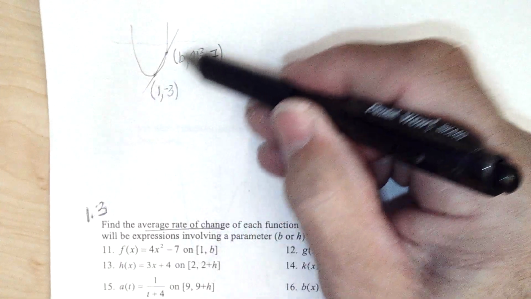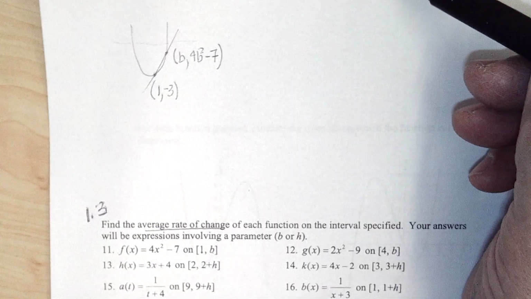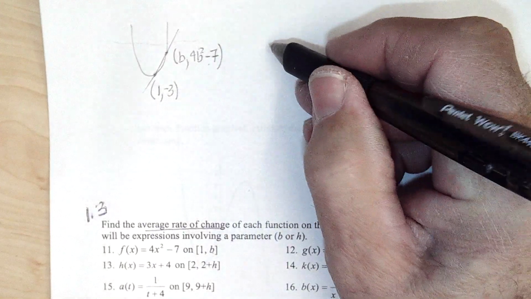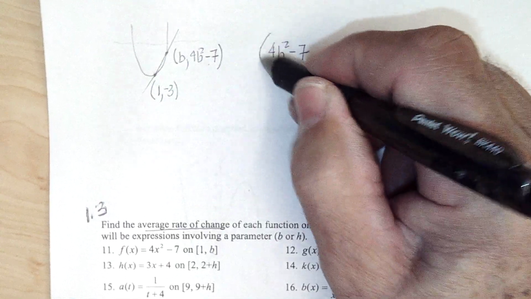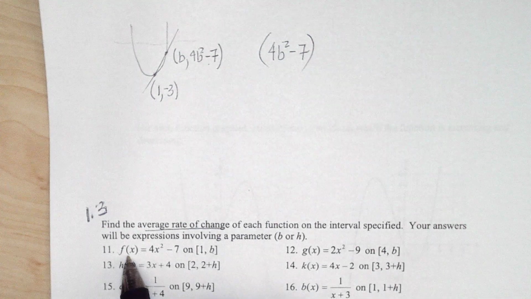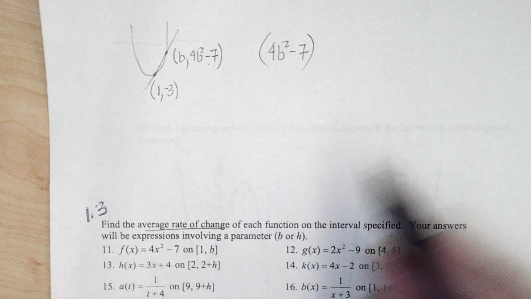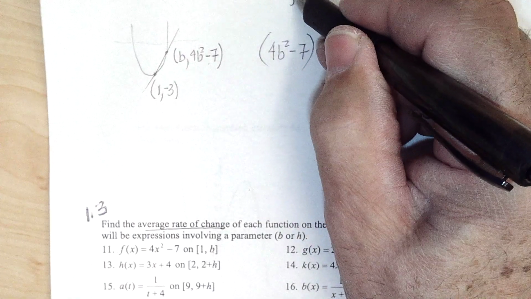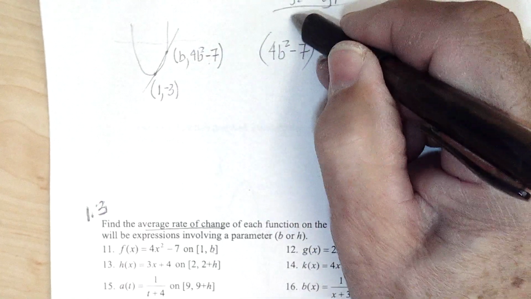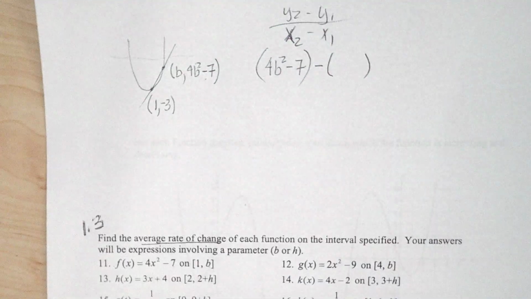So the slope between these two, the average rate of change of this function, is going to be y2, that's basically f with b put into the equation for x's, minus y1, that's how slope is figured out, y2 minus y1 over x2 minus x1.